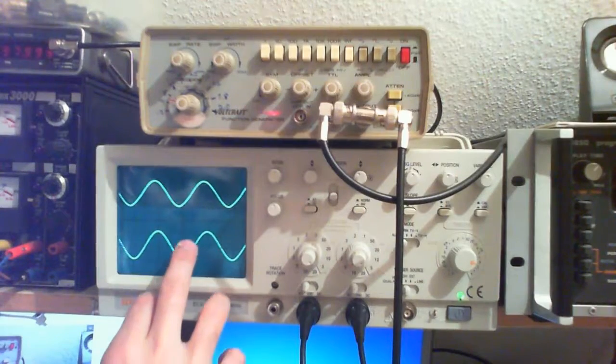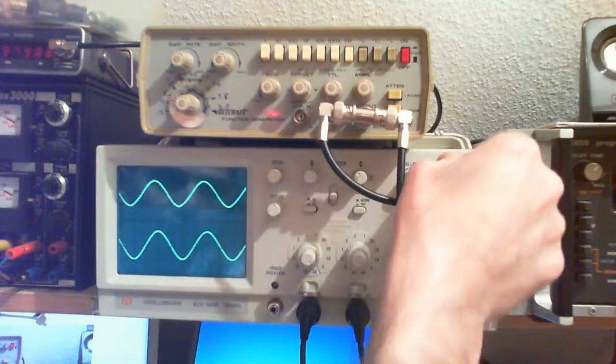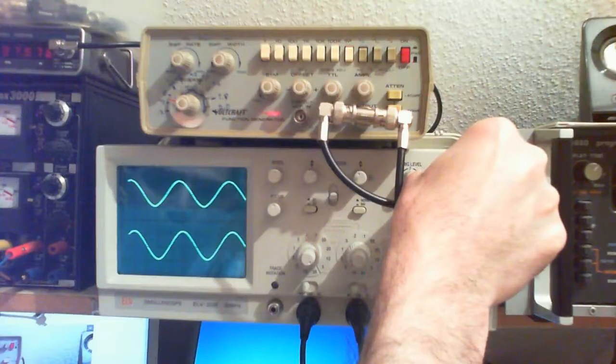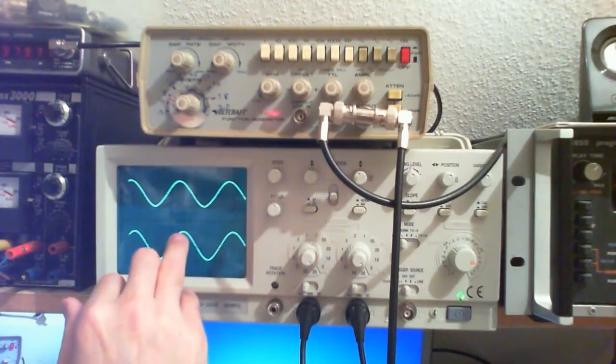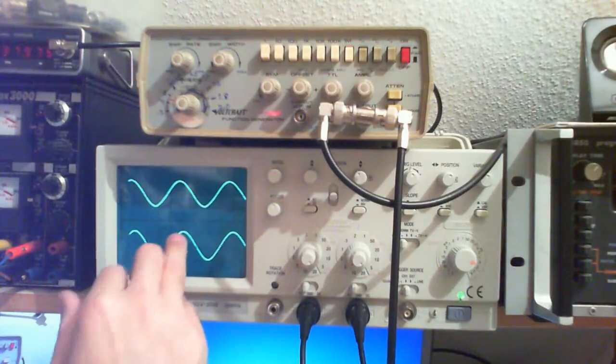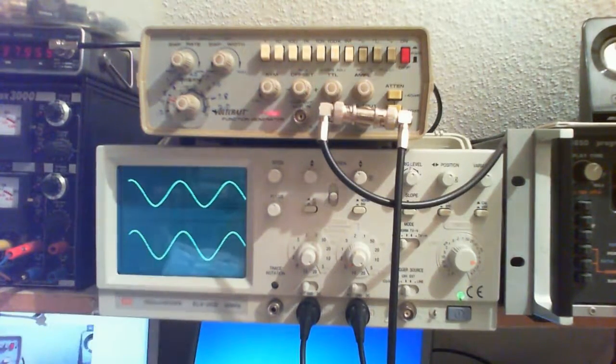My output is about, you see over here, 2.22 times 5, which is about 11.1 volts at around 500 kilohertz.